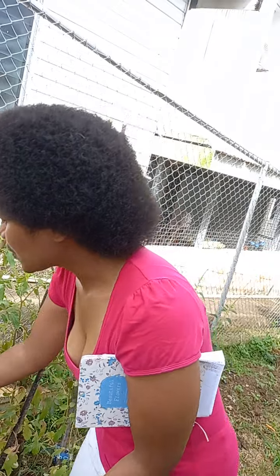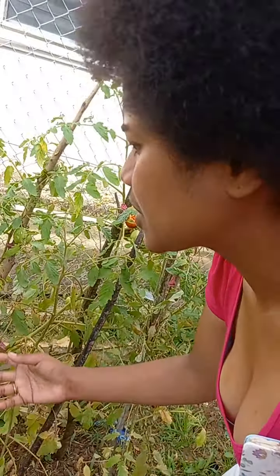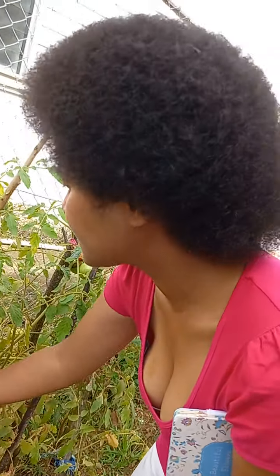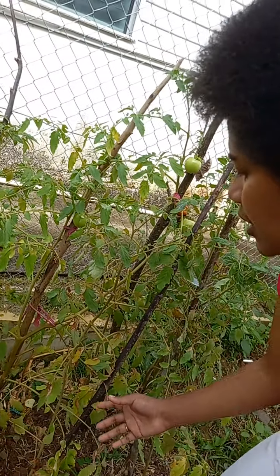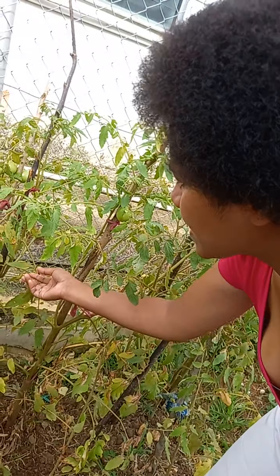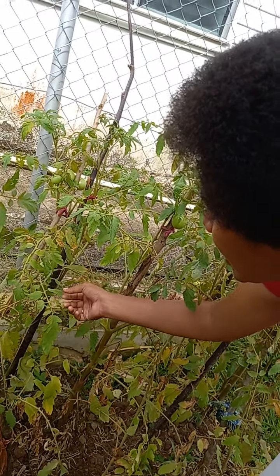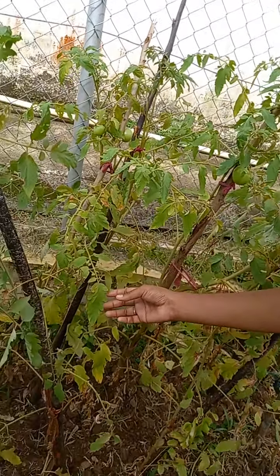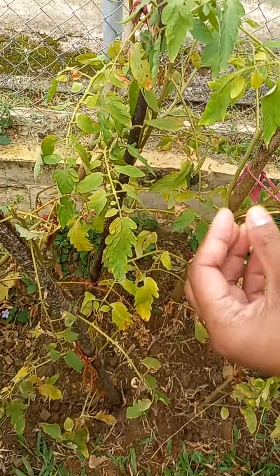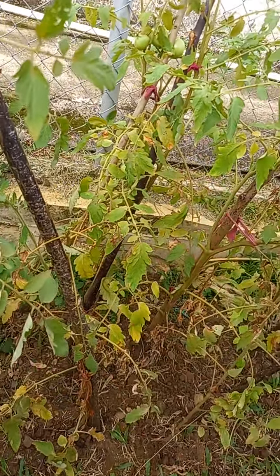Most of the time you can see here there's a lot of potassium and nitrogen deficiency on your plant by looking at the signs and symptoms. If there's a curl here, these are some of the signs and symptoms of nutrient deficiencies on your plant.